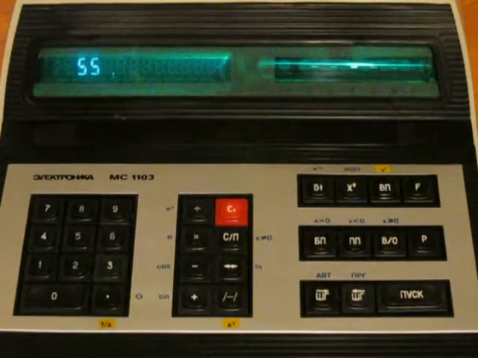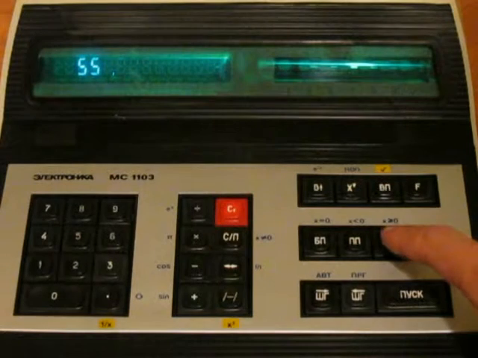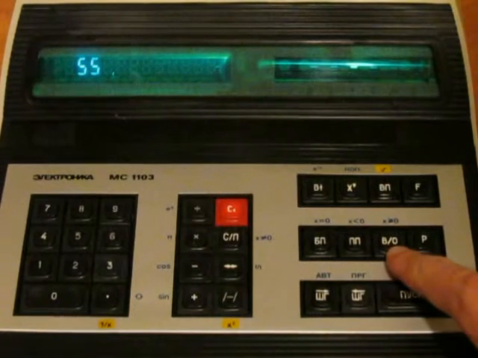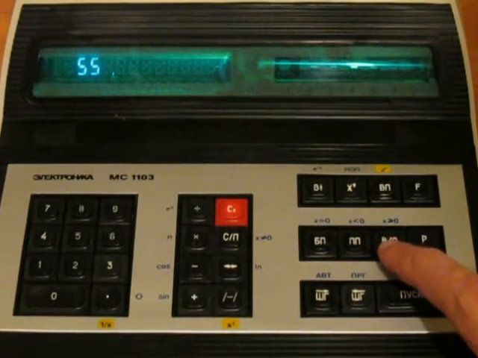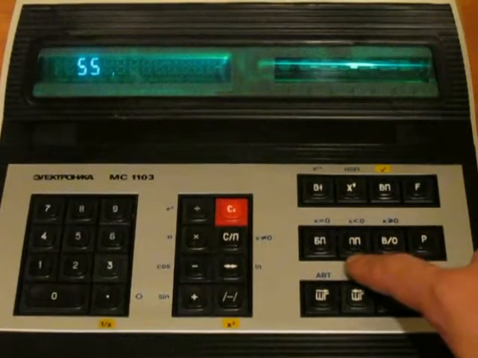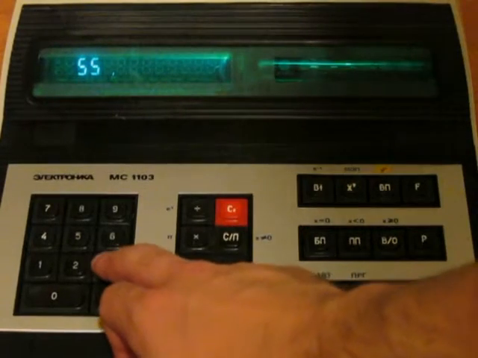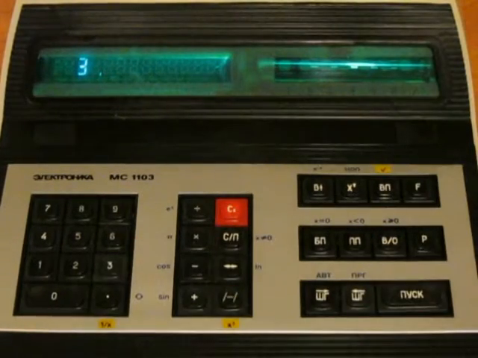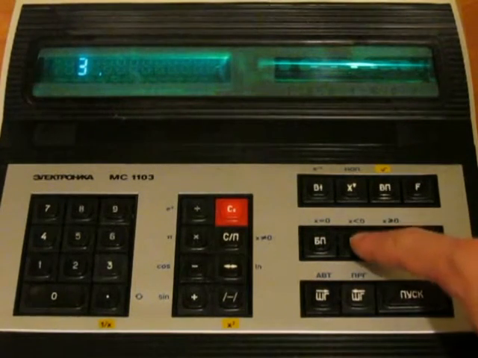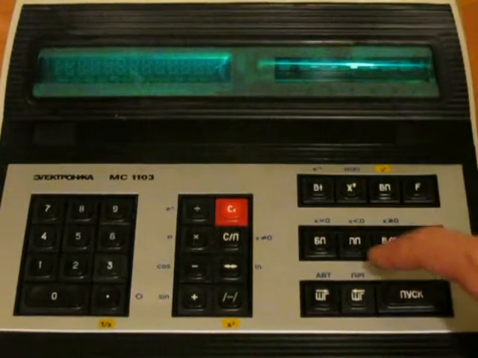There is a special feature. We can debug programs step by step. When I reset the program counter, I can press this PP button to perform a single step. For example, I enter 3 into register X and press step.